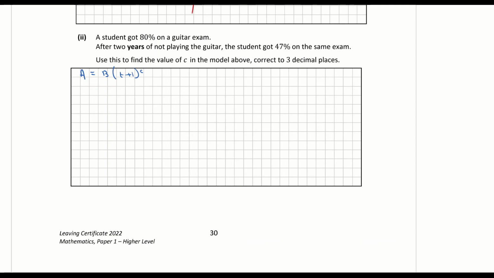A is going to be the grade that the student got in the original exam, the measure of how well you've done at time 0. So A is going to equal my 80%, the original exam. That's 0.80 as a decimal. B then is going to be the measure of how well the student has done sometime into the future. So that's my 2 years later, in other words. So that's my 47%, which is going to be 0.47.